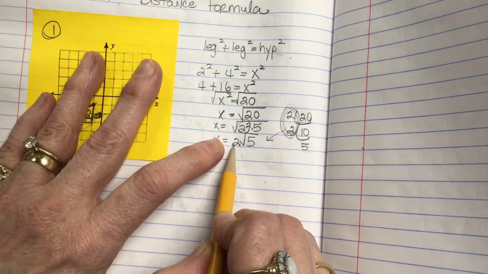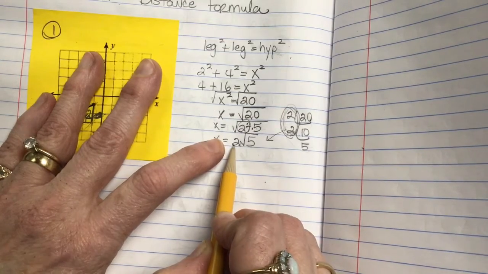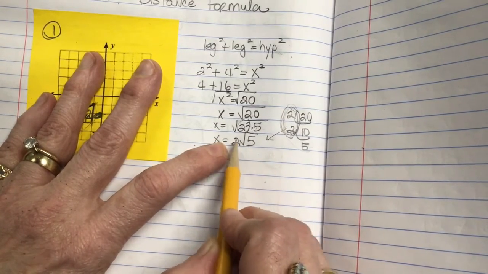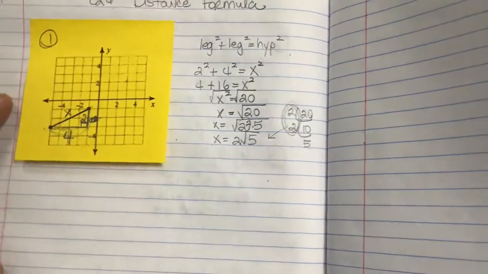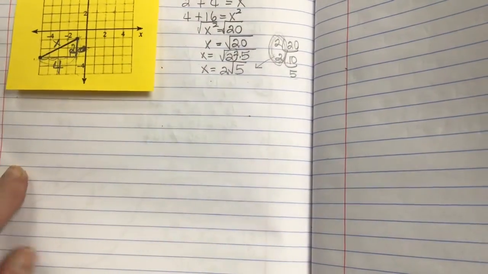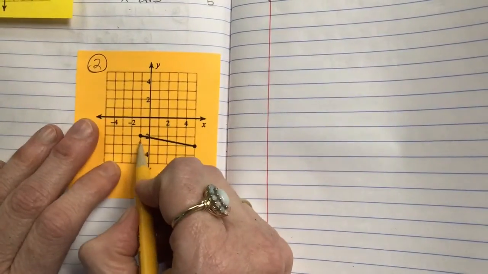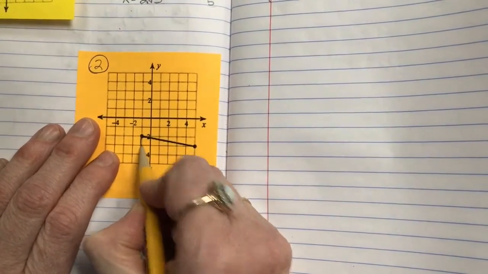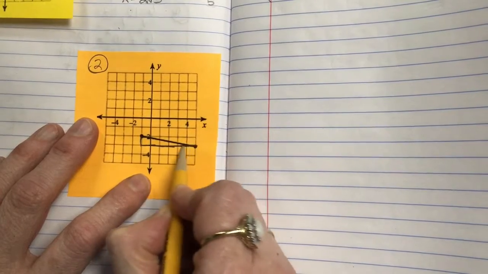Outside part is rational. We made a big deal about that in Algebra 2 today. And this is irrational. 2 different kinds of real numbers exist. Let's do number 2. I'm going to actually stick it over here and do the work on this side. So for some reason, I like to go down. So I'm going to come down and go over. I can do either one. It doesn't matter.